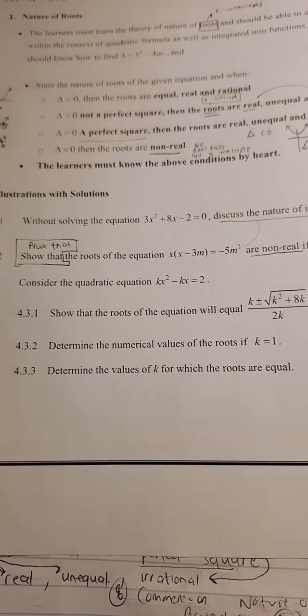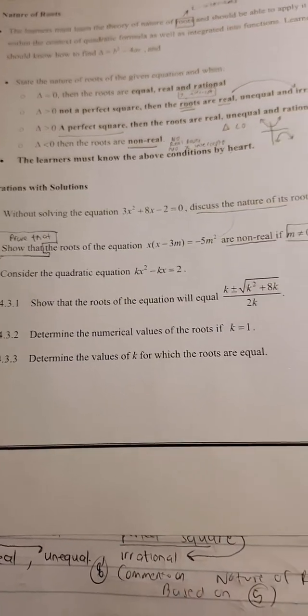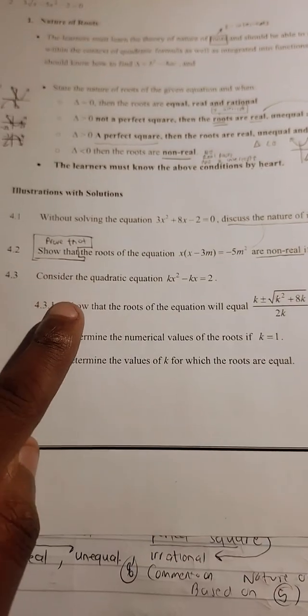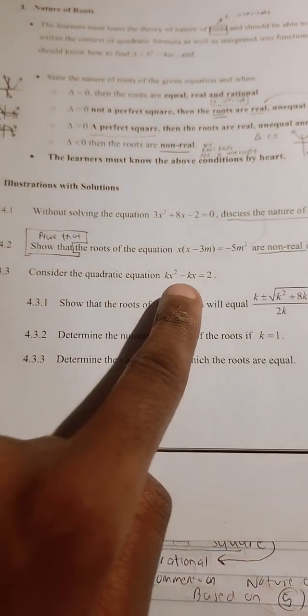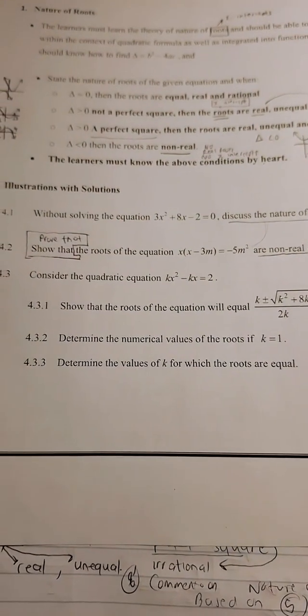All right. Let us now proceed to the next question. Okay, we're still on nature of roots, guys. Consider the quadratic equation kx squared minus kx is equal to 2.